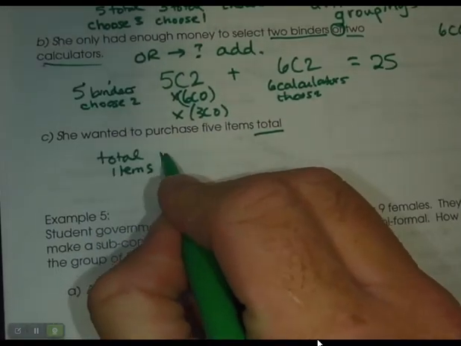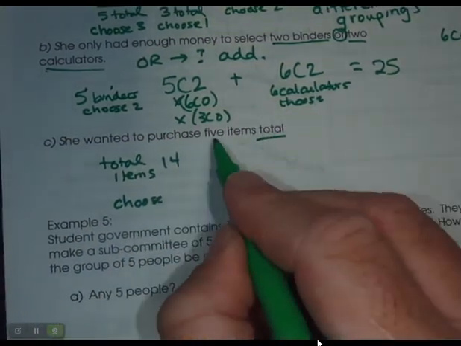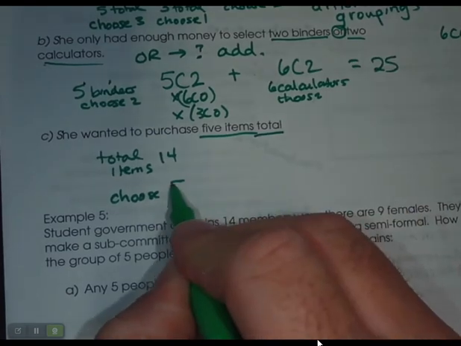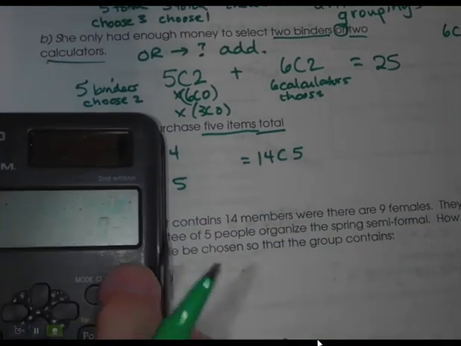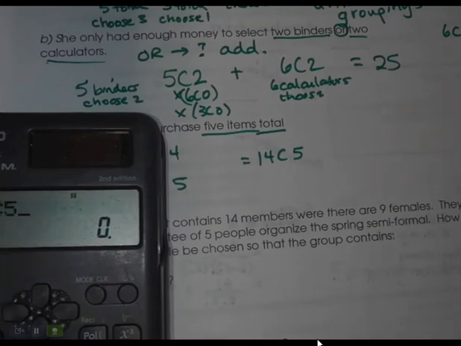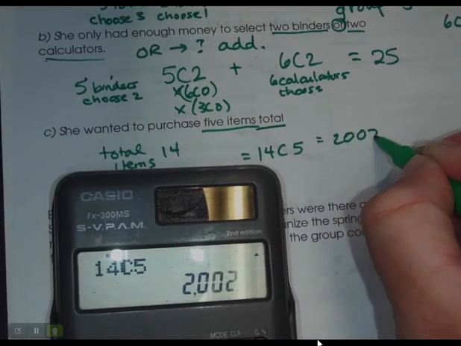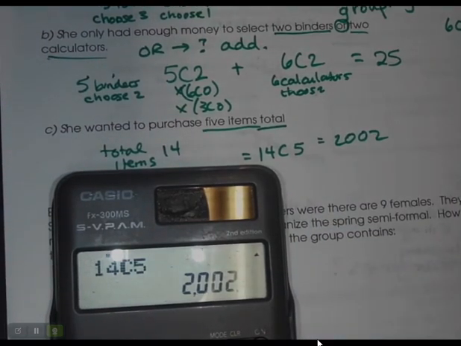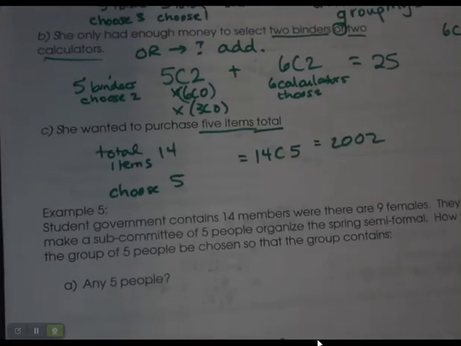I have 14 total, and I want to choose 5. So 14C5. So that's choosing any of them, totally random. I could have had 5 binders, or 5 calculators, or 3 pencil cases and 2 calculators, or 3 pencil cases, 1 binder, 1 calculator. Doesn't matter.